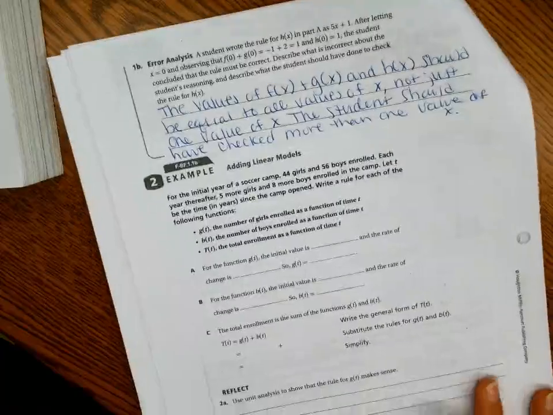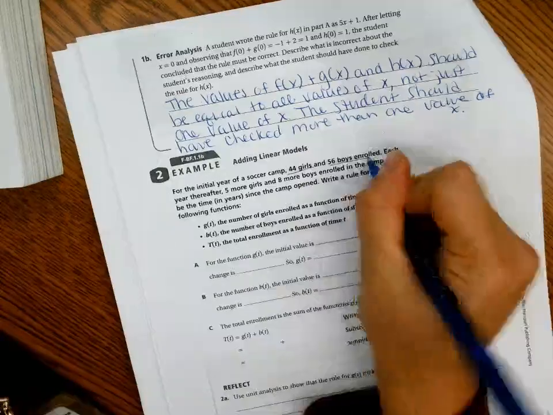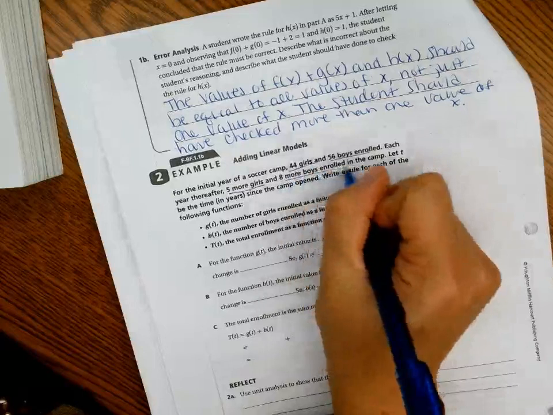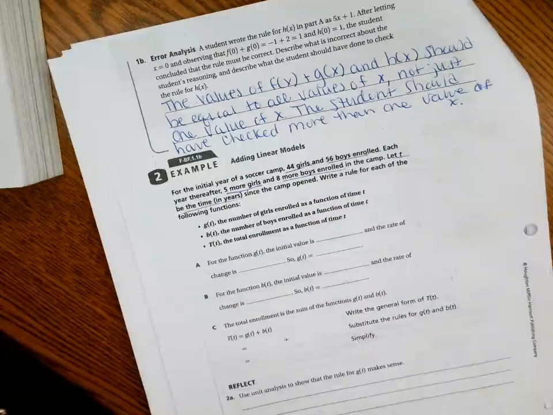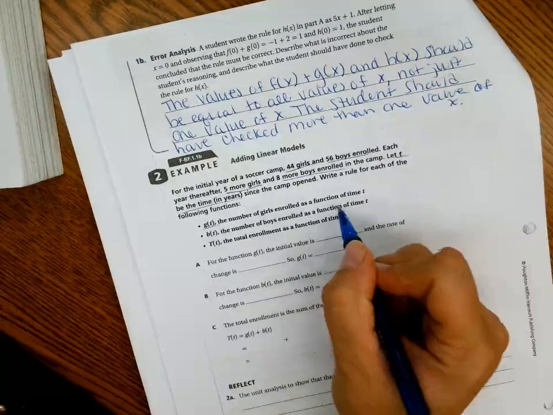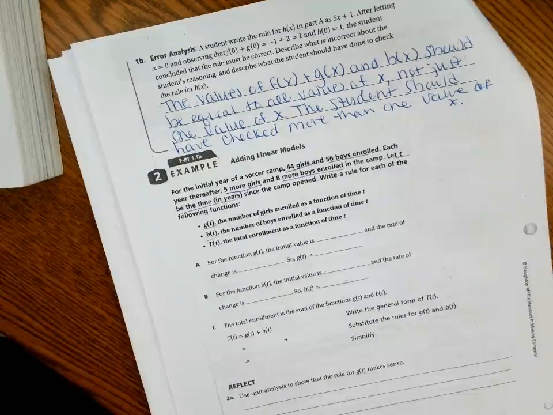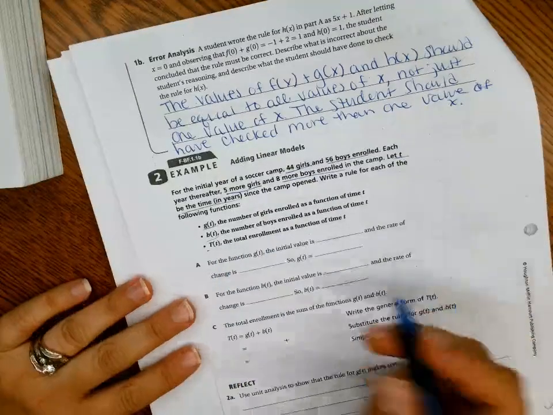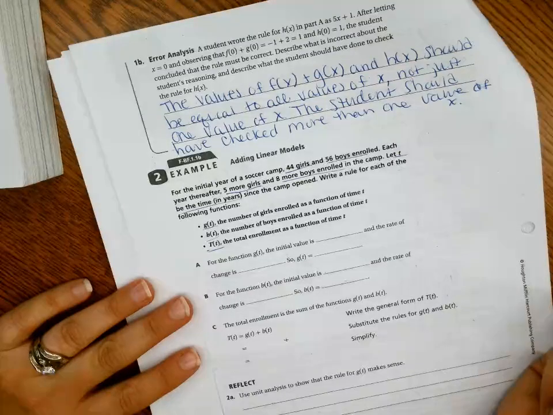For the initial year of soccer camp, 44 girls and 56 boys enrolled. Each year thereafter, 5 more girls and 8 more boys enrolled in the camp. Let t be the time in years since camp opened. Write a rule for the following functions. So we have g of t, the number of girls enrolled as a function of time, b of t, the number of boys enrolled as a function of time, and then we have t of t, the total enrollment as a function of time.